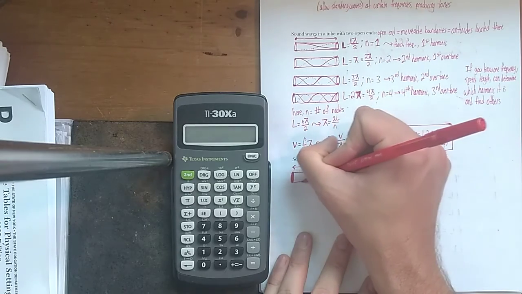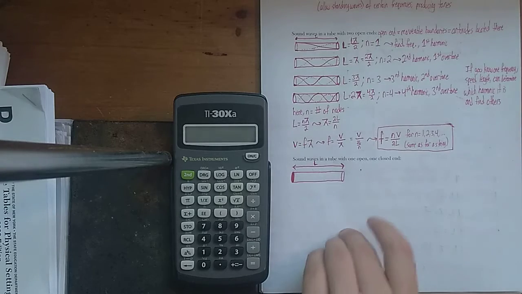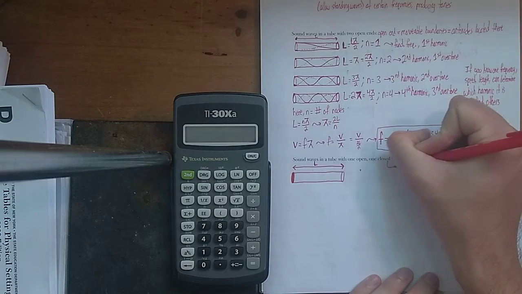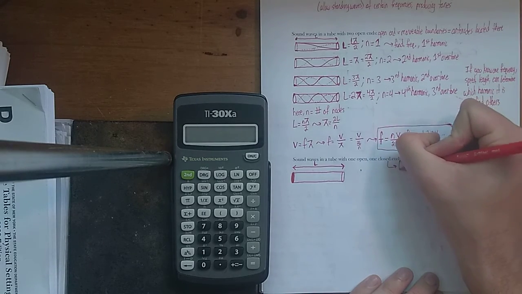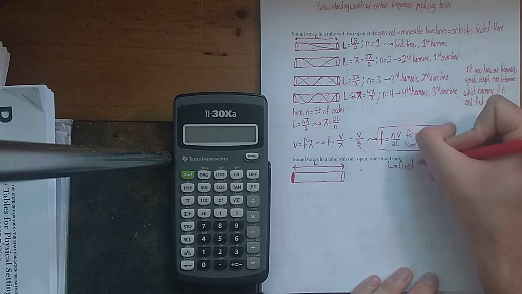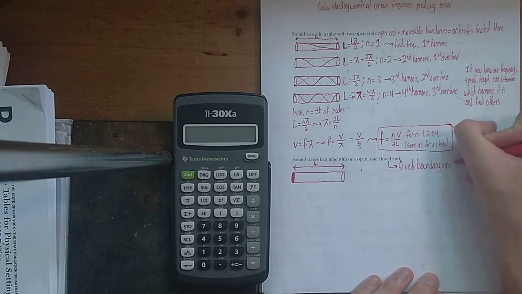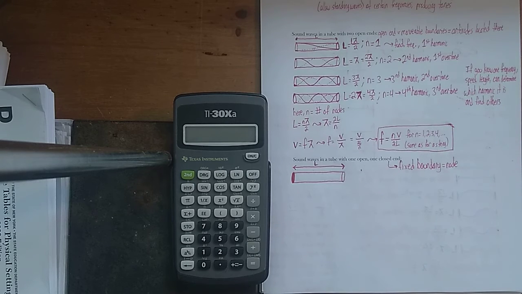Now let's think about what open and closed mean. We said last time that the open end must be where an antinode is because the air molecules are free to move around the open end. A closed end, that's not true. The air particles can't go through the closed end. So instead of an antinode, the closed end seems like it should be a fixed boundary, so that's where a node goes. Okay, so we need a node on this end and an antinode on this end.